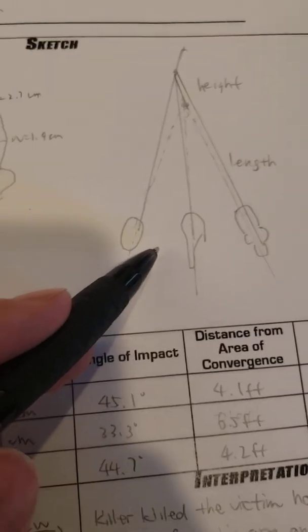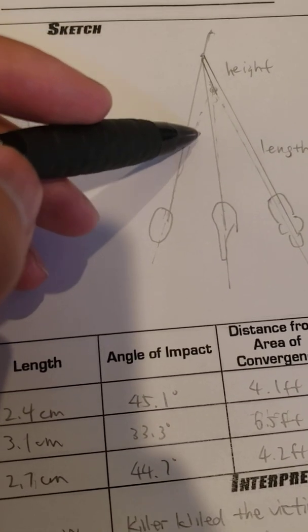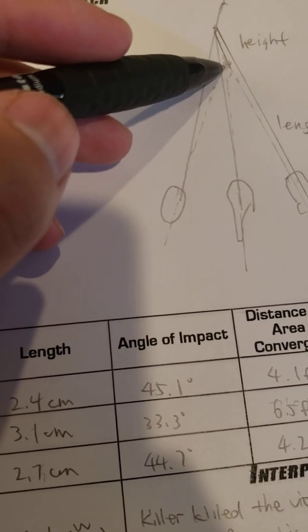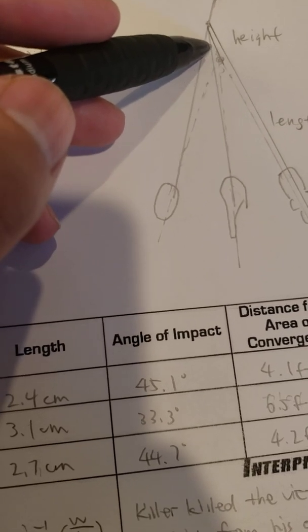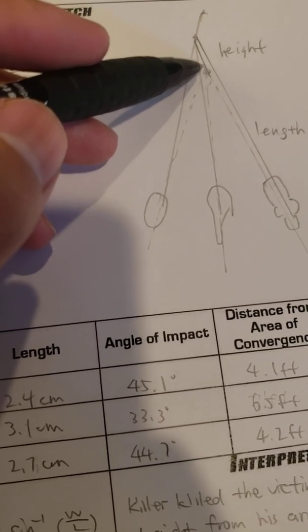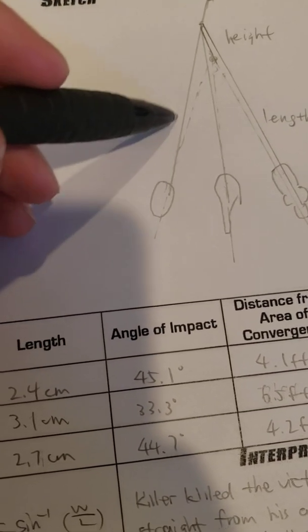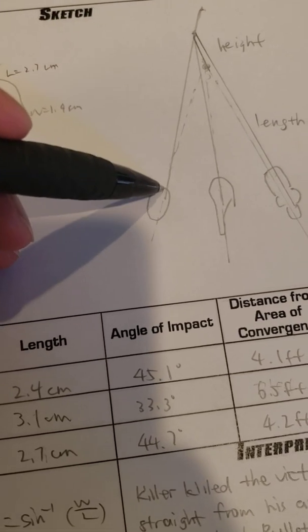After we got that, we will look at the blood spatter right here. The dashed line is the distance from the convergence, and this is the height from the impact of convergence, and this is the actual length from the impact of convergence to the blood spatter.